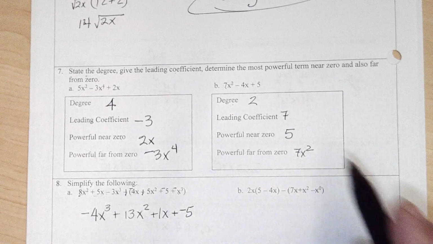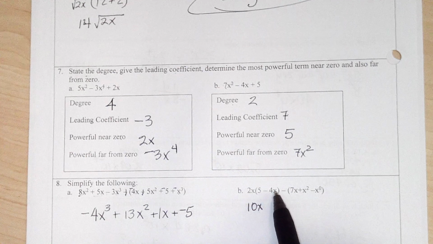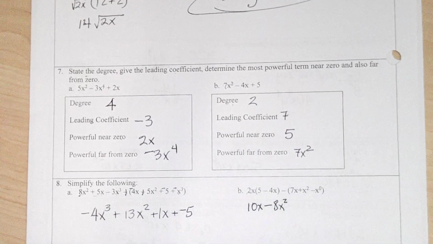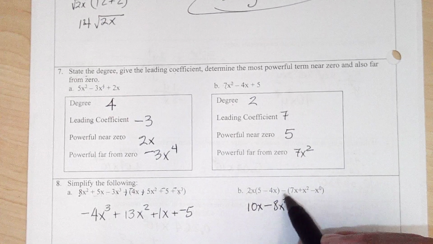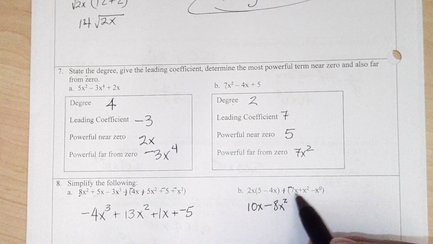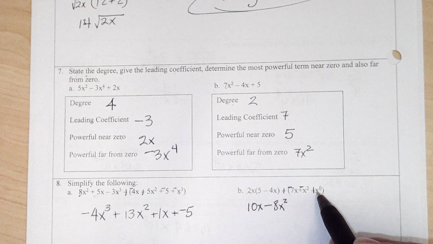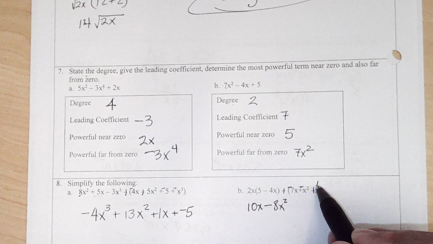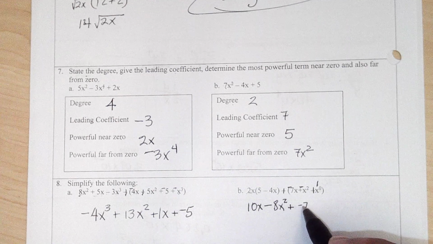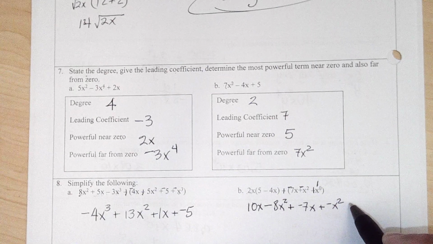Okay, here we have to do some multiplication. So 2x times 5 is 10x. 2x times negative 4x is negative 8x squared. And we got to subtract, so I'm going to change this to plus and change the signs here. We've got to subtract 7x, we've got to subtract an x squared, and we got to subtract, which means we're going to add, and anything to the 0 power except 0 is 1. So now we have plus a negative 7x plus a negative x squared and plus 1.